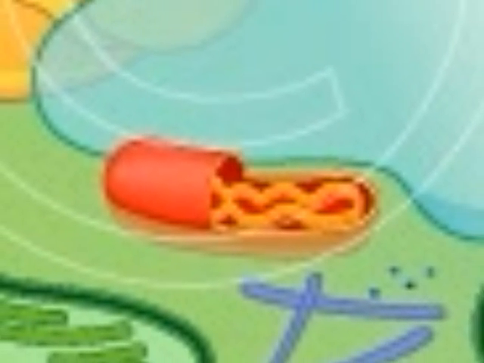This has been my tour of the plant cell.